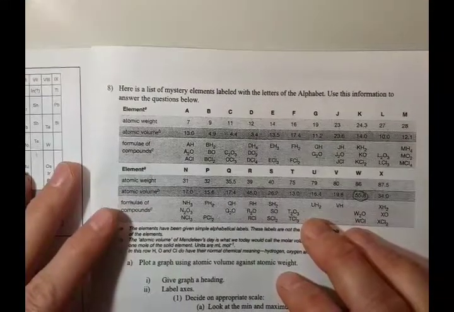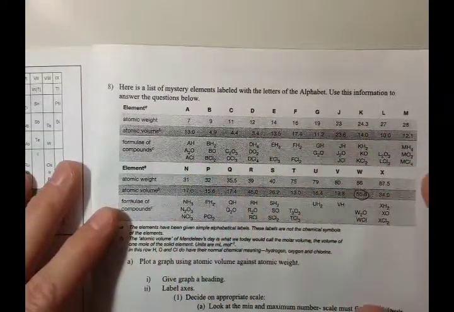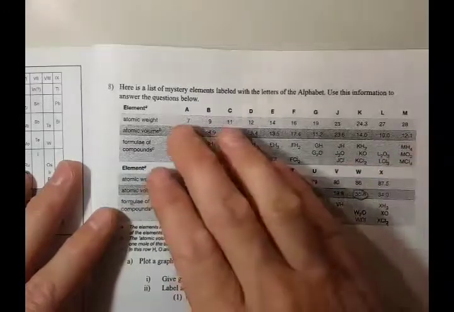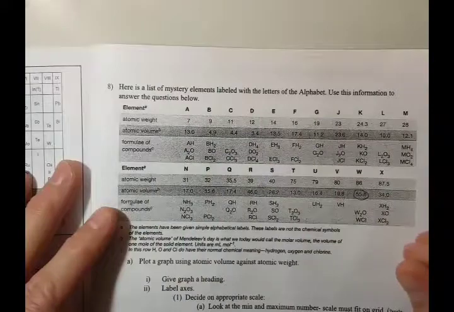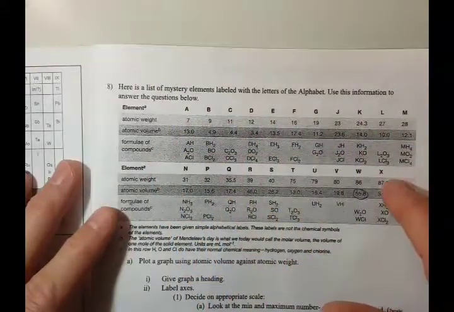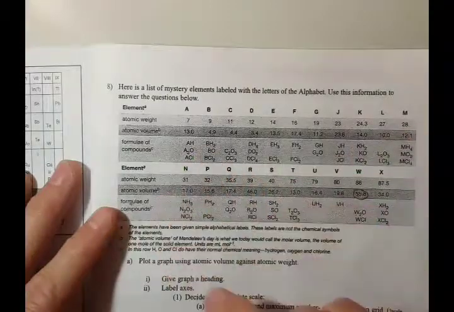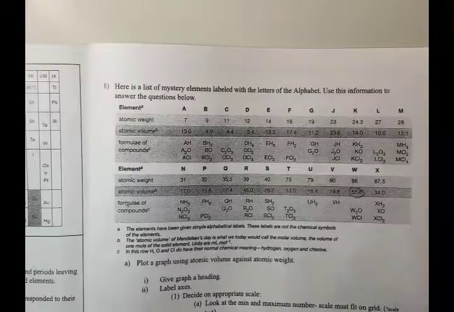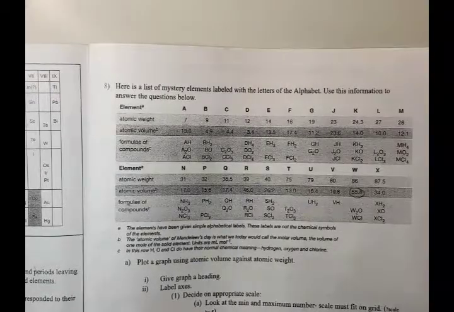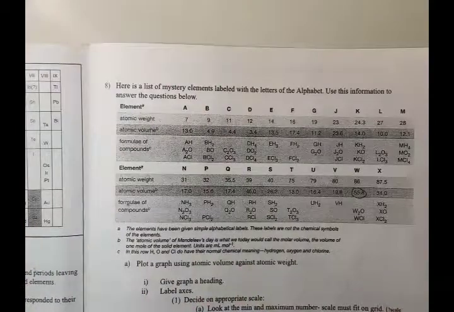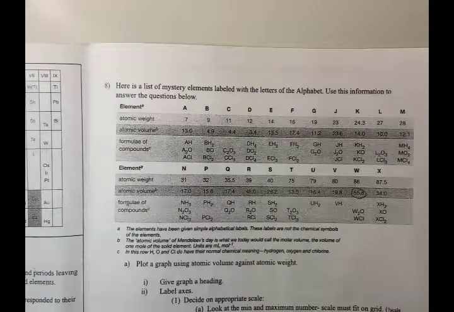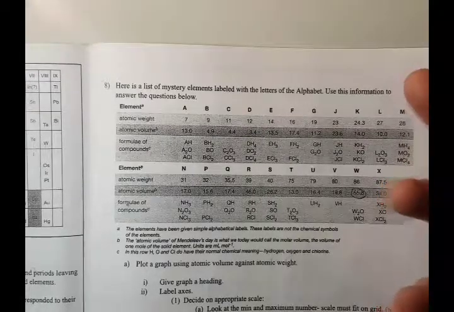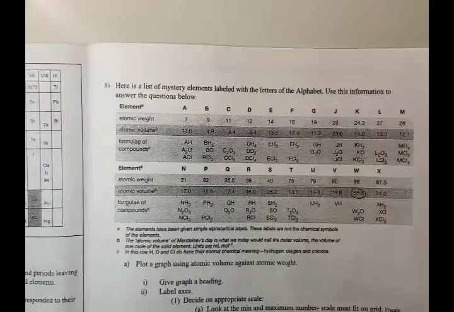So here we are given a list of mystery elements. Okay, these aren't elements you're familiar with, so they've just been labelled deceivingly with these mystery letters A through to X. We have to figure out how to put them in an order in some type of periodic table. How are we going to do that? Okay, so the first thing that we're going to do is plot some of their features. So for instance, atomic volume against atomic weight.